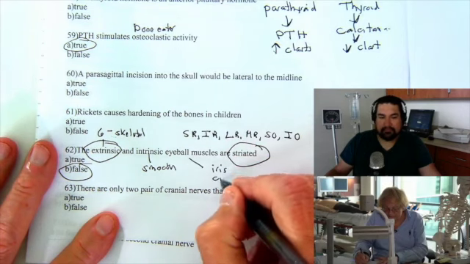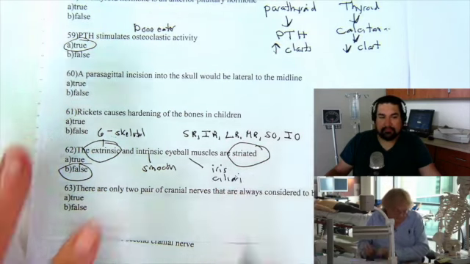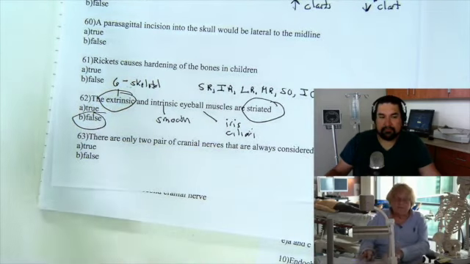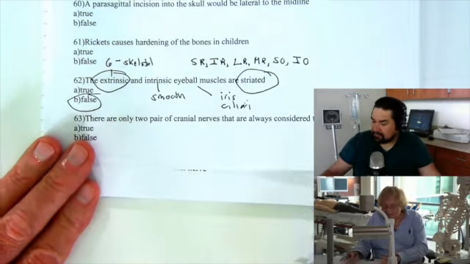iris and the ciliary. How about 63? I think that's always a good question. Let's do that.